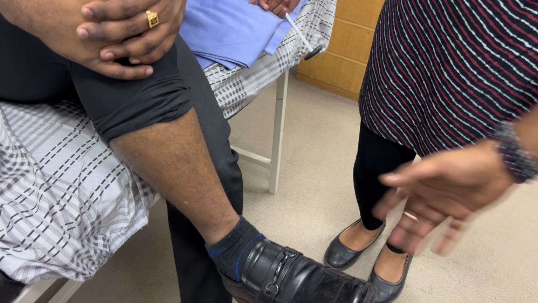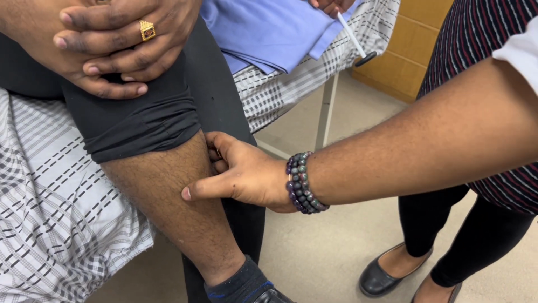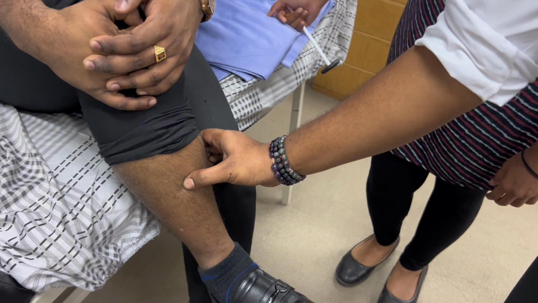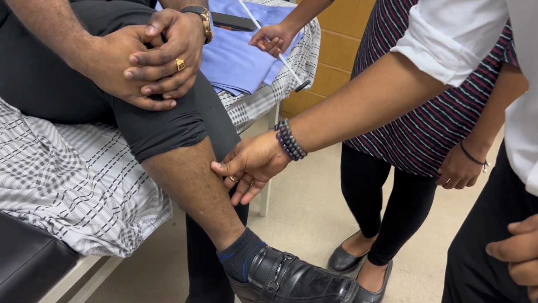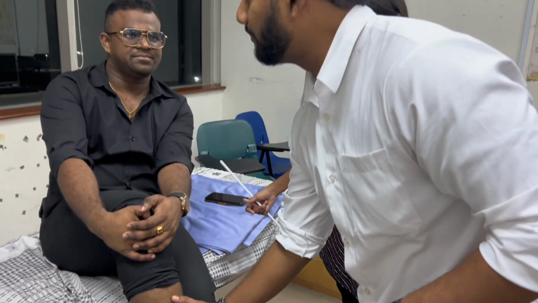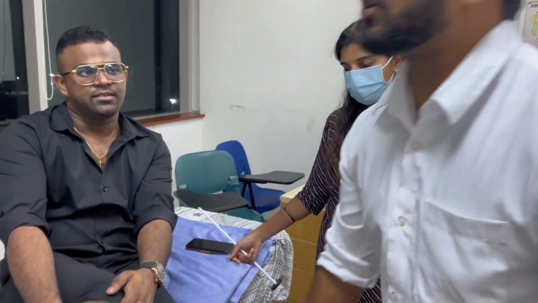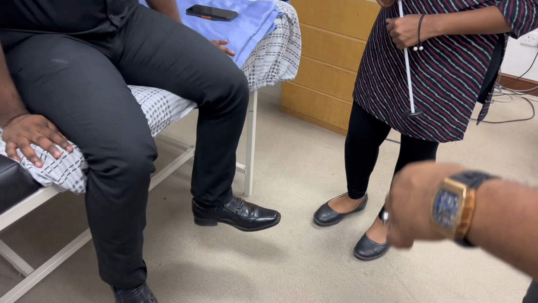Something very important when you palpate at the shin: make sure you look at the patient's face. It can be very painful when you palpate on the tibia. So be careful and look at the patient's face for tenderness, and make sure it's not too painful for the patient. Then you want to look for reflexes: lower limb, knee reflex, and upper limb, biceps.